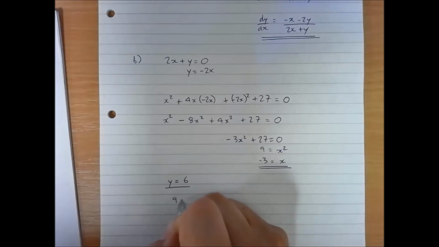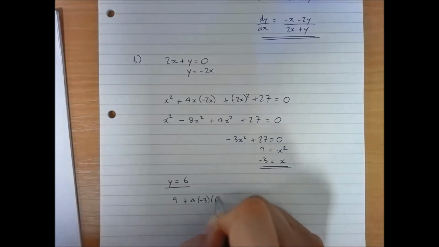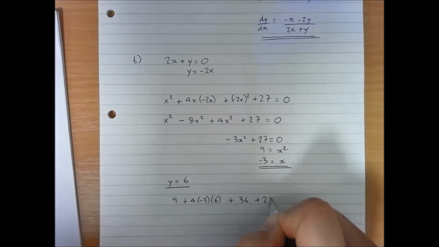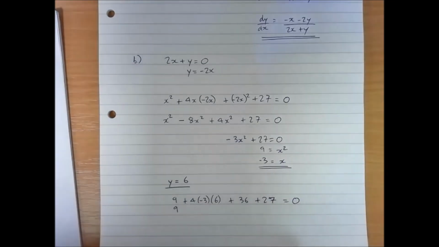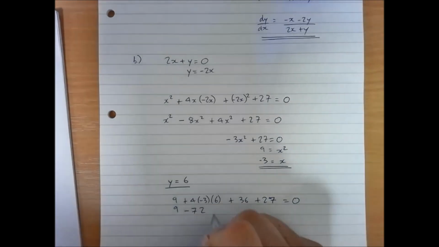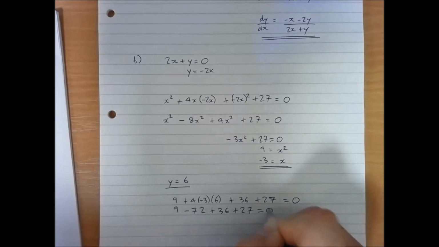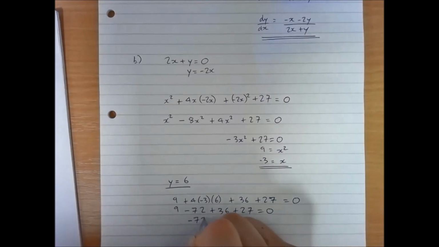x squared is 9. 4 times minus 3 times 6. 6 squared is 36, plus 27, and I need to check whether that is equal to 0. I have 9 minus 72, plus 36, plus 27, equals 0. 9 plus 36 plus 27 is equal to 72, so I have minus 72 plus 72.